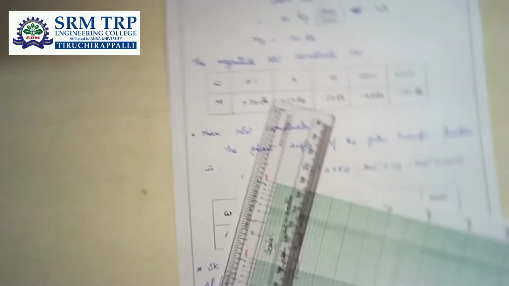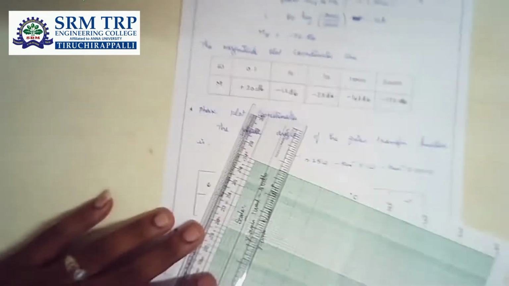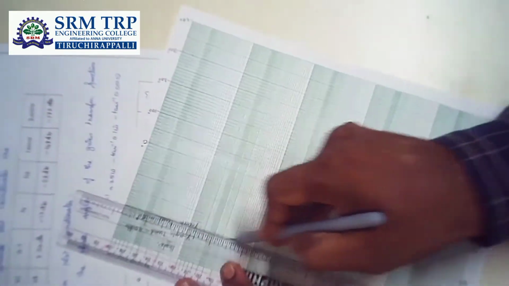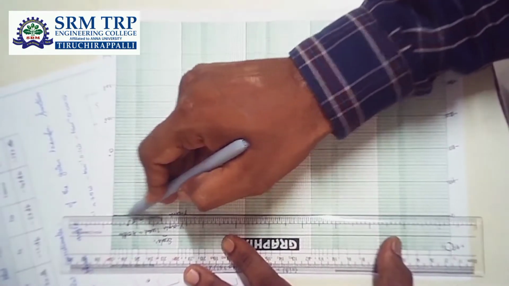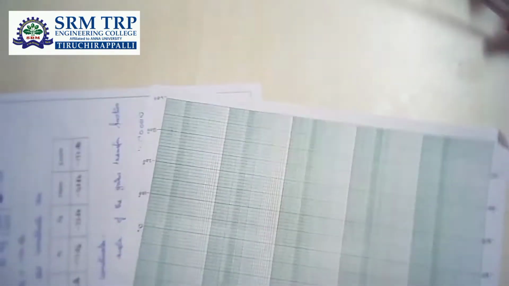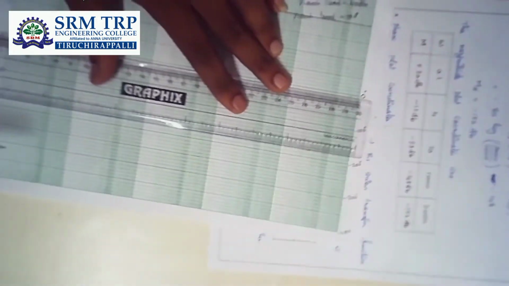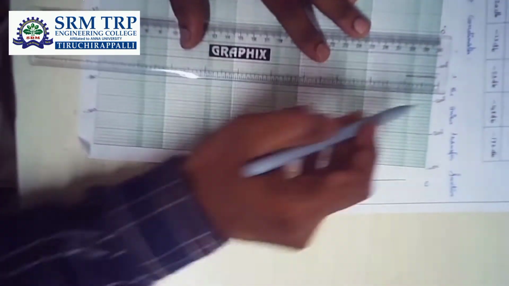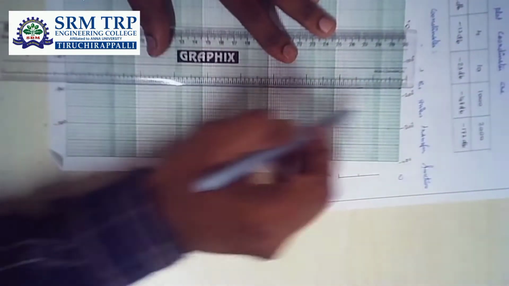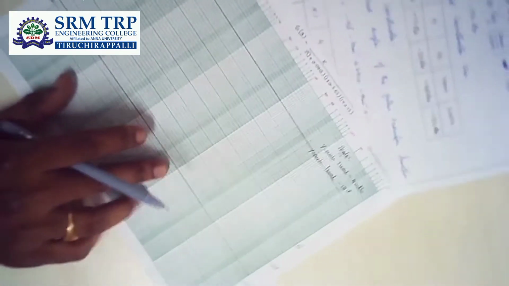Then let me show you the reference lines for Bode magnitude plot. The reference line for Bode magnitude plot is the 0 dB line. So first I have to draw the 0 dB line. So that one is drawn. Then the reference line for phase plot is the minus 180 degree line, and the minus 180 degree line will come over here. So I have drawn the reference line for Bode magnitude plot and Bode phase plot.